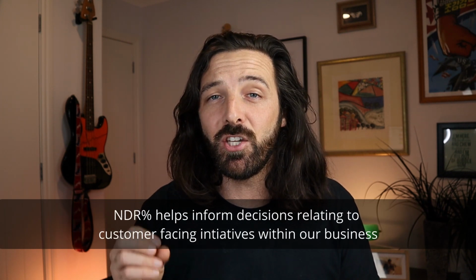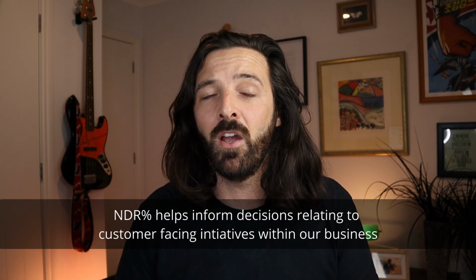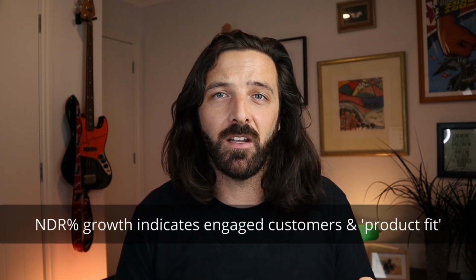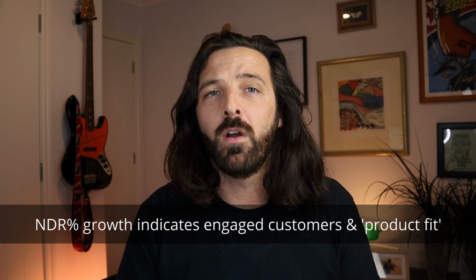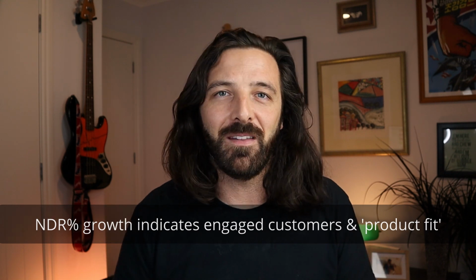our existing customer revenue. By tracking net dollar retention, we can assess the effects our customer success and user experience initiatives are having on the growth of our revenue. When we see a growth in net dollar retention, it's an indication that we have really engaged customers that are spending more over time and not leaving the platform.